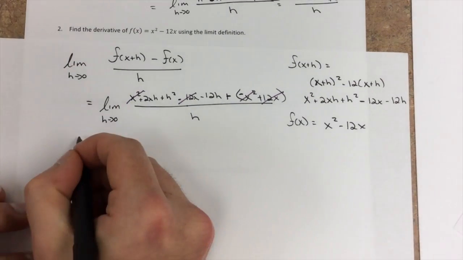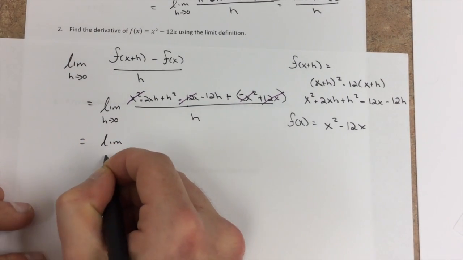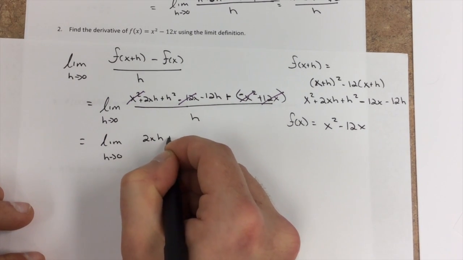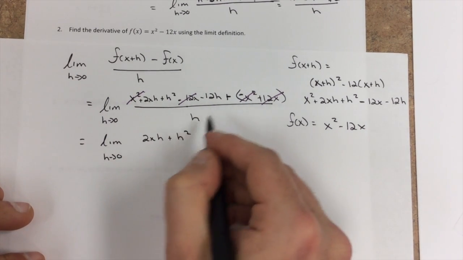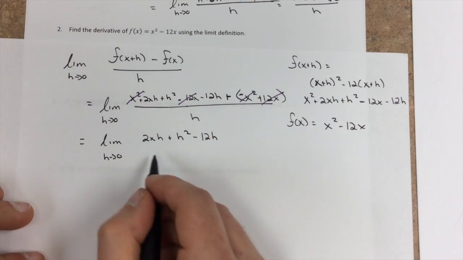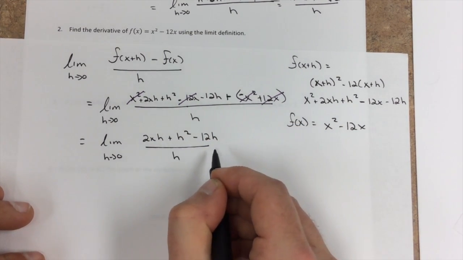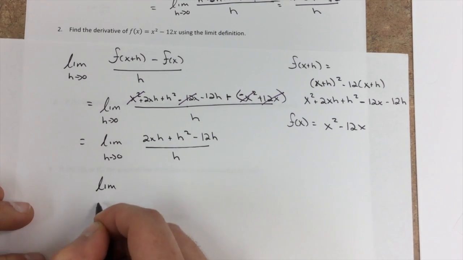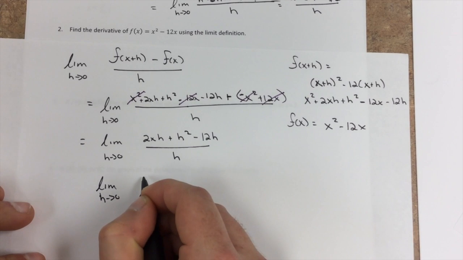So the next step, we have the limit as h approaches 0 of 2xh plus h squared minus 12h. Everything else is gone, all over h. Everything has a h, so we can factor an h out. The limit as h approaches 0.